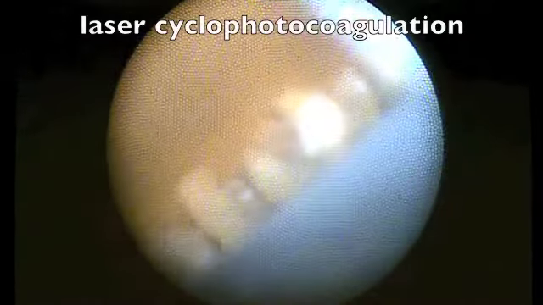the endoscope. All this I am visualizing on the screen in front of me, not through the microscope. These are the ciliary processes, and this is how the photocoagulation is done. You can visualize photocoagulation of the ciliary processes here.